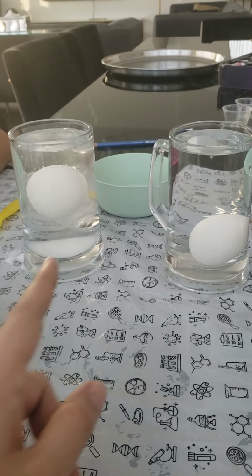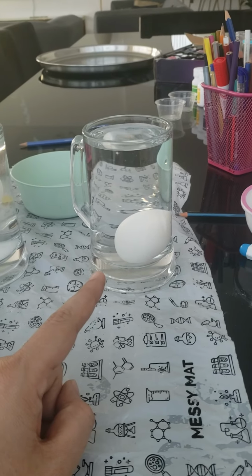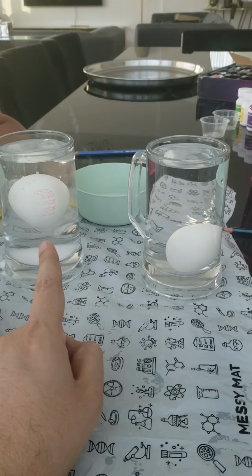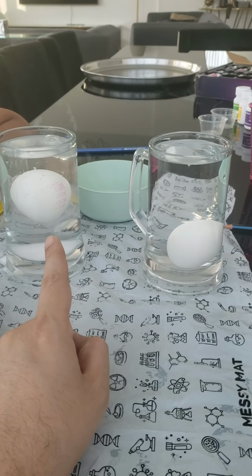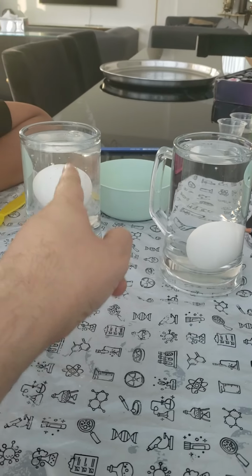So it clearly shows that salt water has more density and tap water has less density. See, so hope you understand this practical. And if I continue the video, you will see that the time will come when the egg will reach the top of the surface.